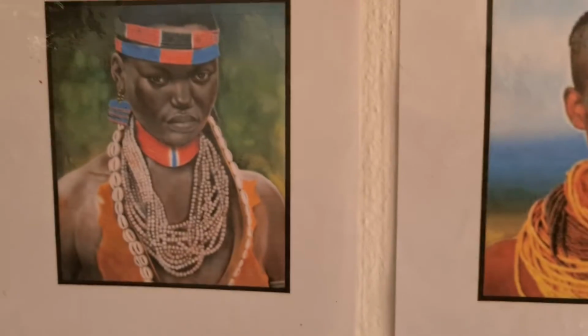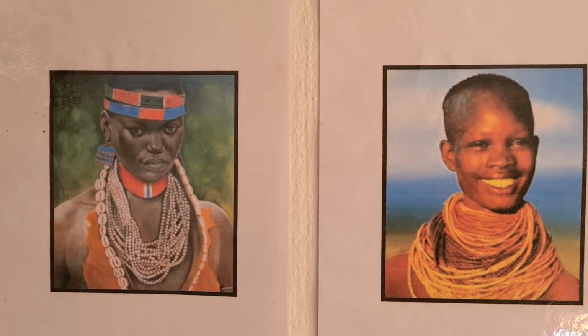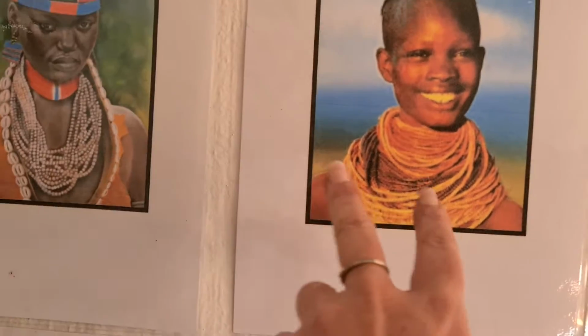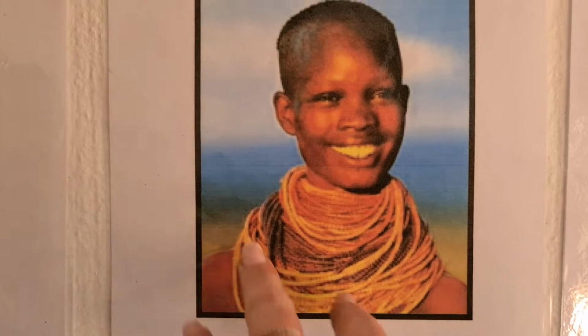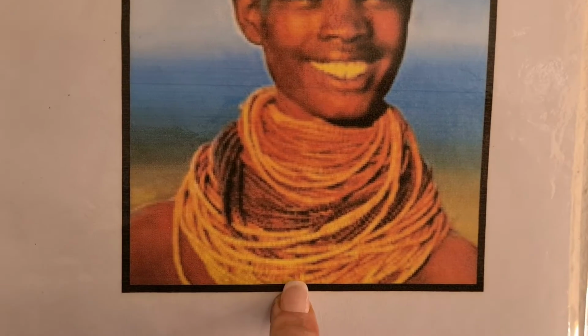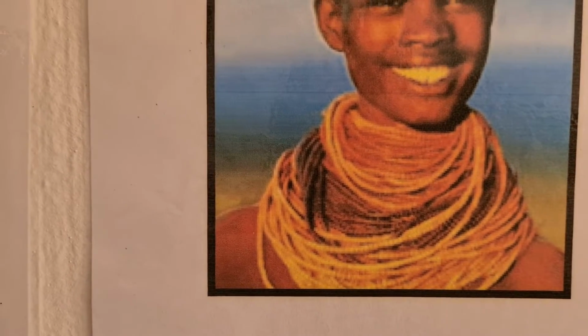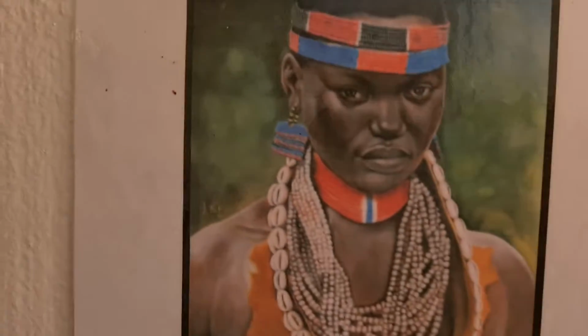So I think mainly for the women, we're looking at lots of beading, especially this lady. Can you see how the beads go right up to her neck? She's got a beautiful smile. Lovely, very pretty face that lady has. Of course, traditional beads were made from natural things like ostrich eggshells and tortoise shells and that sort of thing.